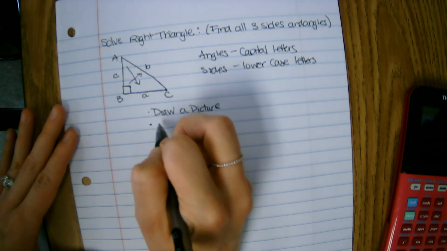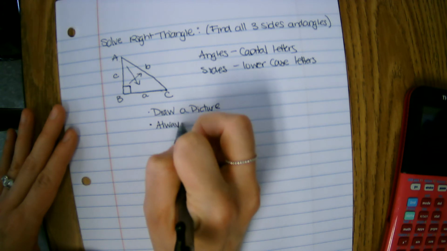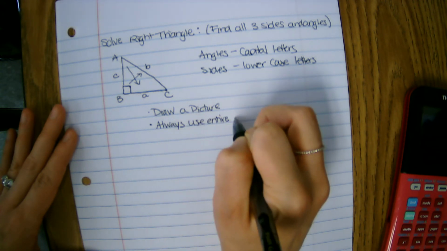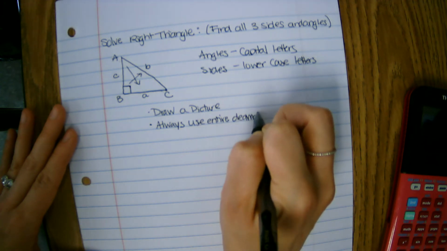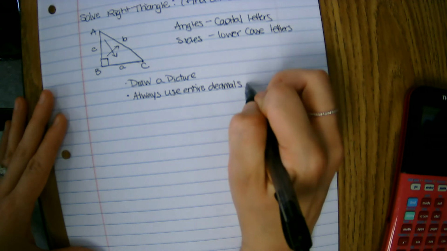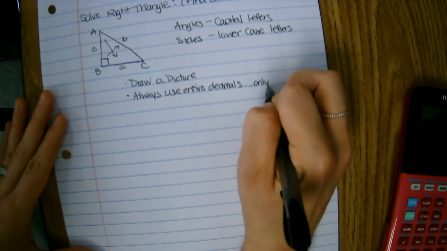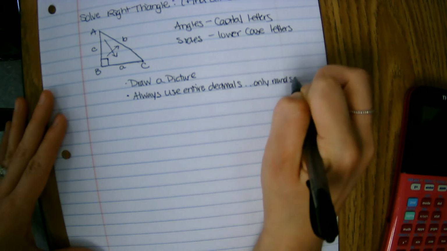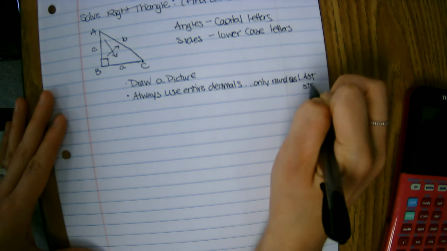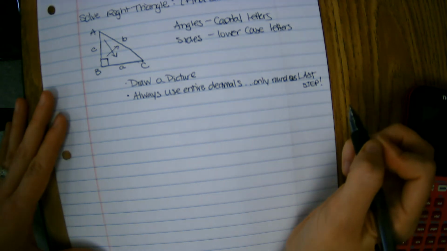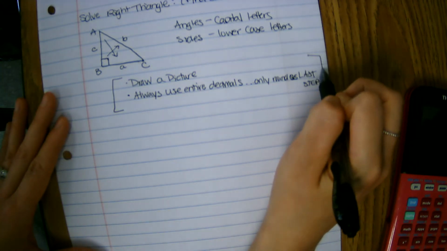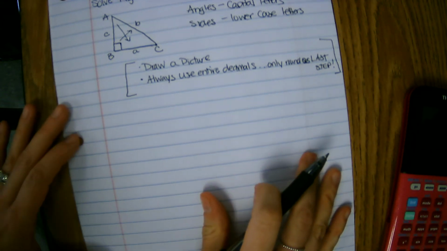And this is really important. Always use the entire decimal to find other values. Don't use rounded values to find another part of the problem. Only round as your last step. And with these, there's always more than one way to set them up, so don't be scared to just kind of dive in.